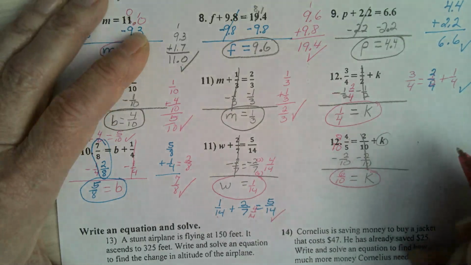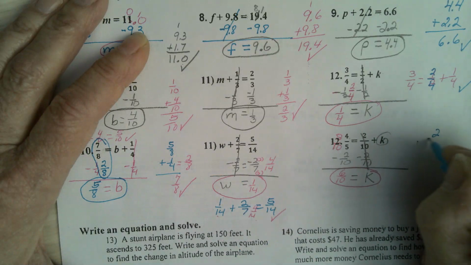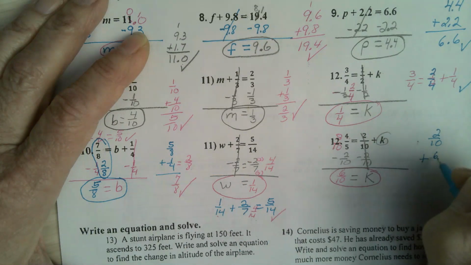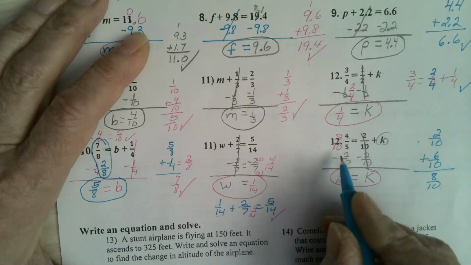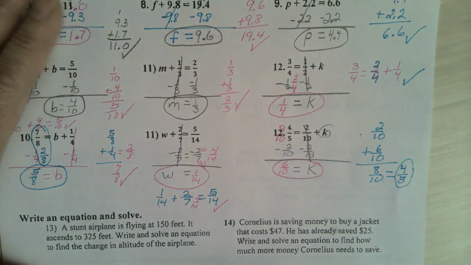Now let's do the check step. Does 2/10 plus 6/10 equal 8/10? Now is 8/10 the same thing as 4/5? Yeah. 8 divided by 2 is 4. 10 divided by 2 is 5. And that is correct. You get 4/5.